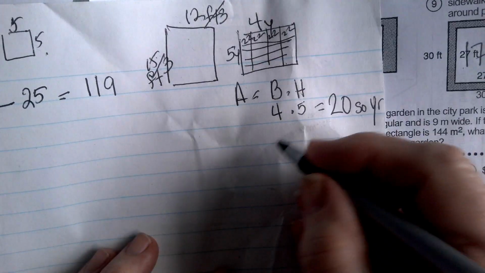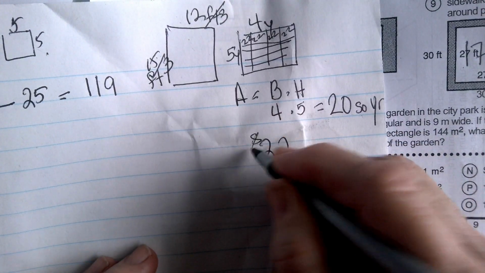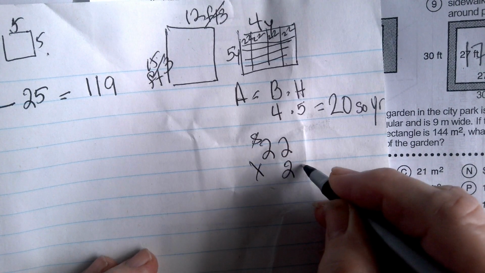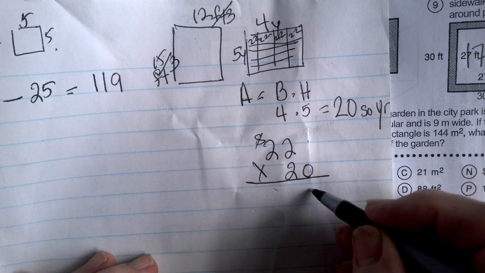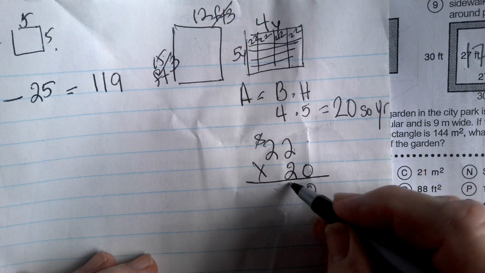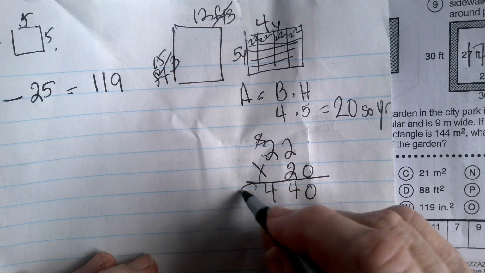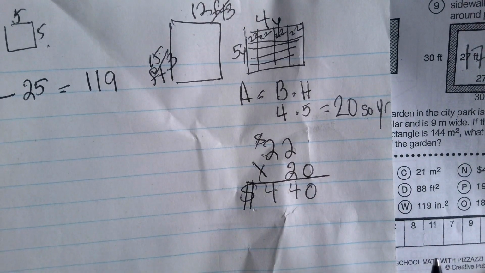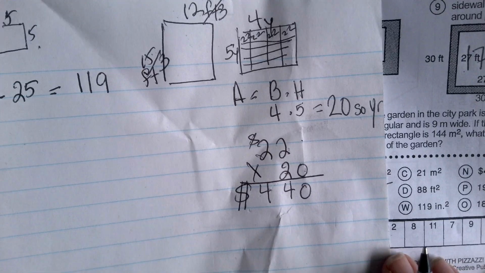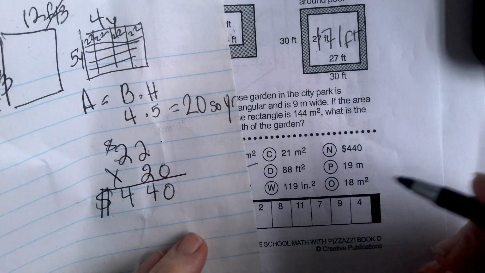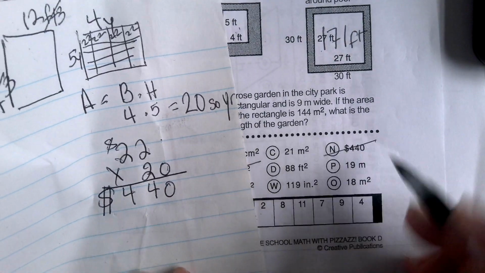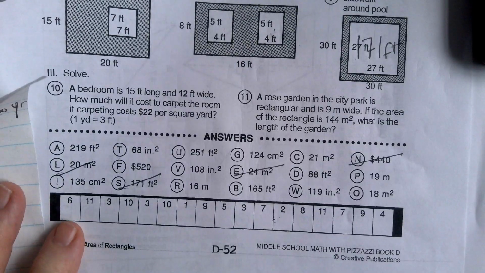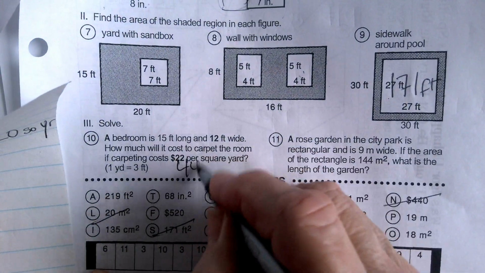Multiply. So take your $22 times the 20 square yards. 0 times everything is 0. And that's going to be 4, and that's going to be 4. So it's going to cost $440. And that answer is right here, and you can do the puzzle. It's preferable. So $440.